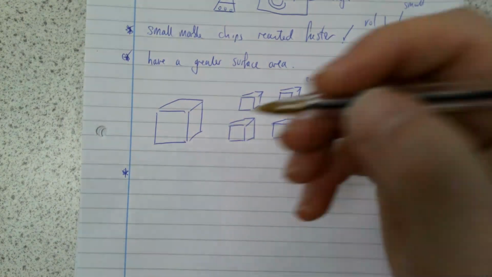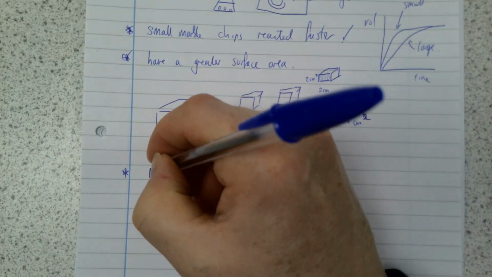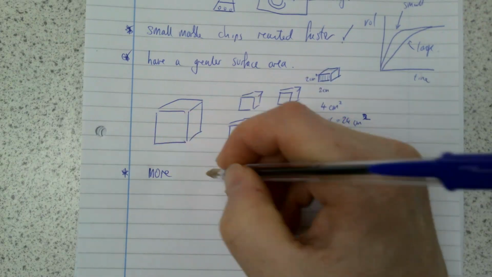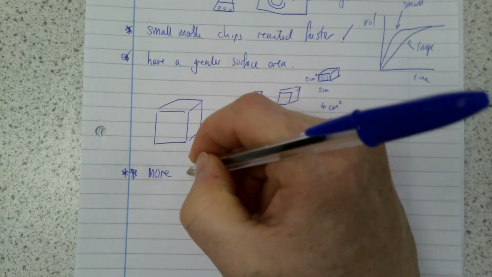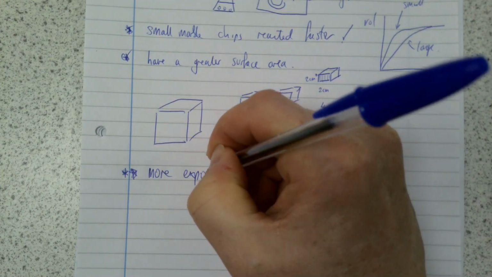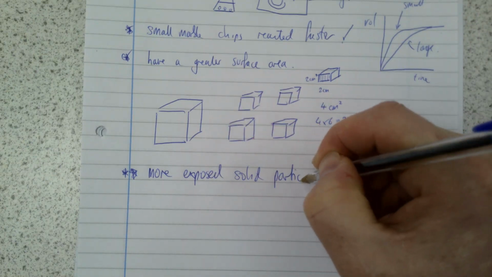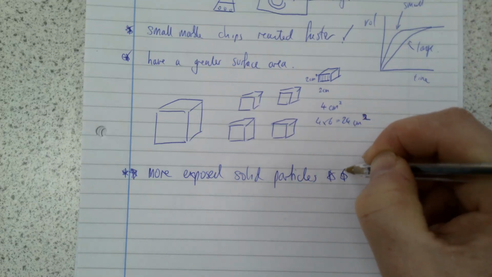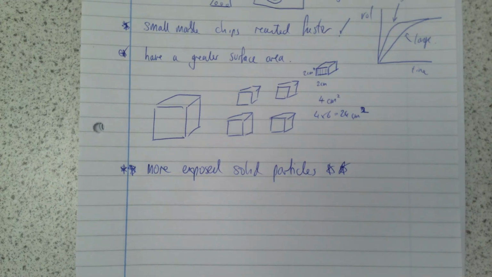So if you've got a greater surface area, what we have to say in our exams to get a mark, and this is the mark that's most often lost, so I'll double star this for you: more exposed solid particles, right? There are more particles of the calcium carbonate, the solid, that's exposed to the acid we're reacting it with.